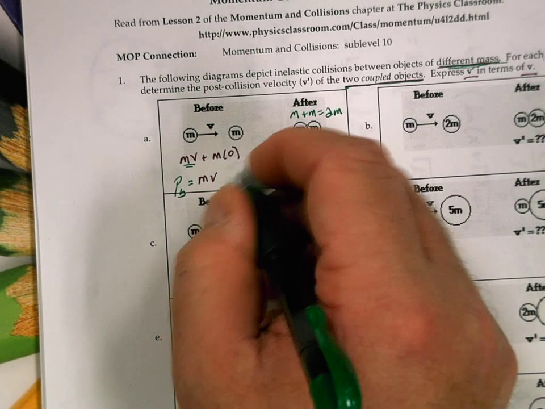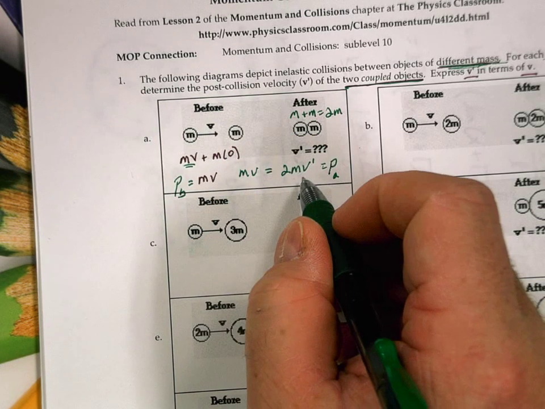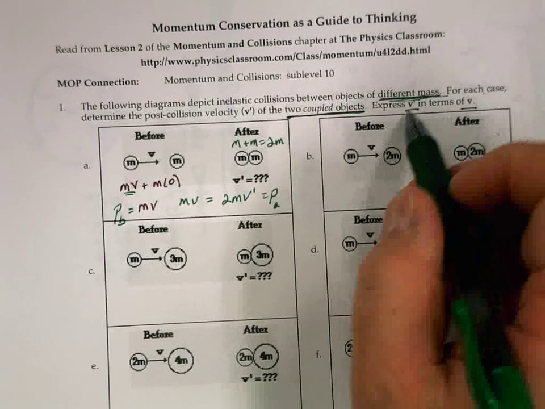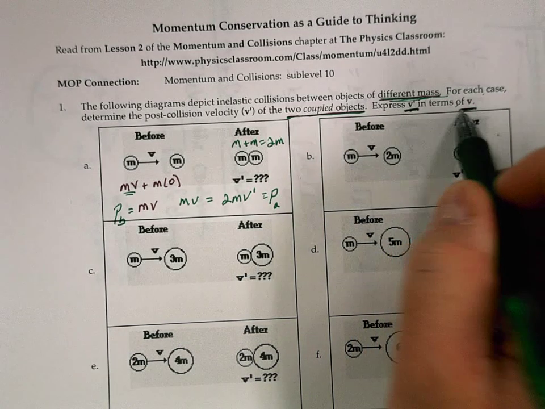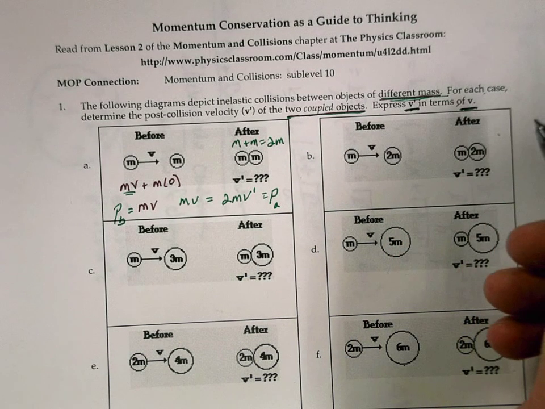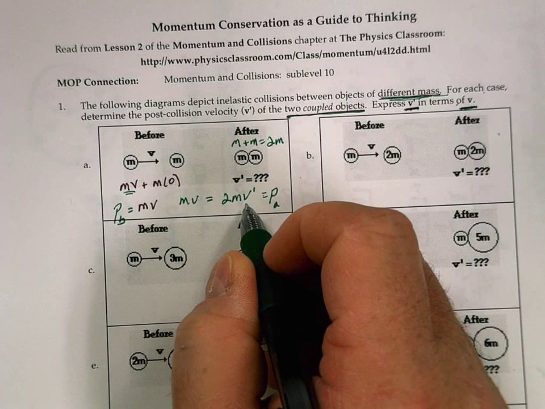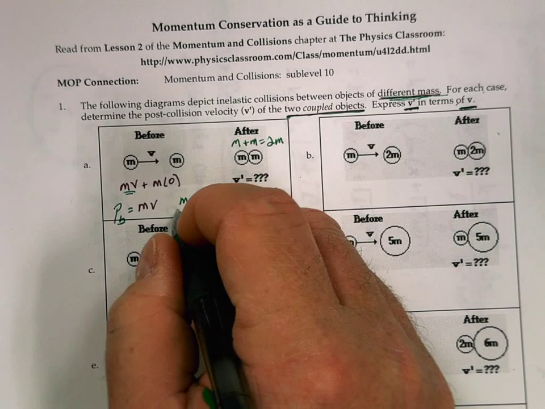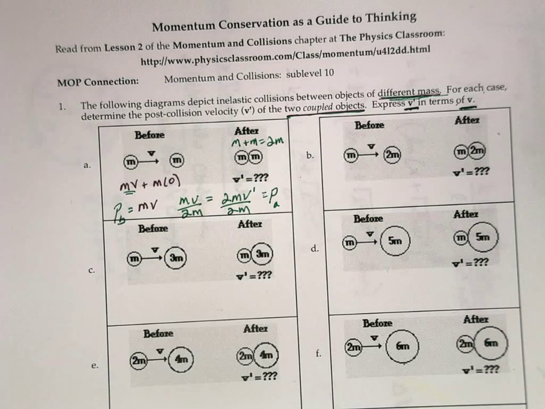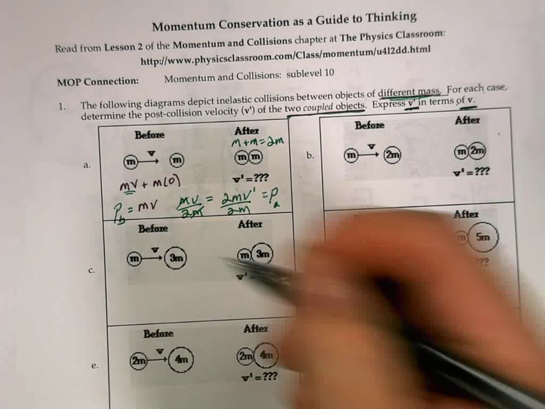So if mv equals 2m v prime, we want to solve for v prime in terms of what our initial velocity was. So if we're going to find v prime here, then we divide both sides by 2m, and the m's cancel.